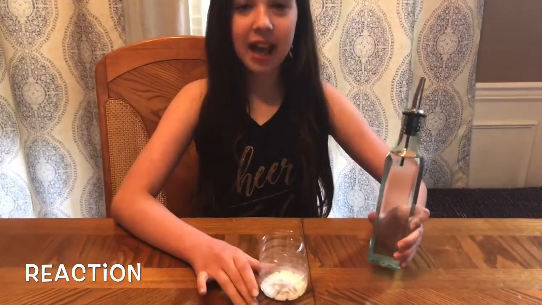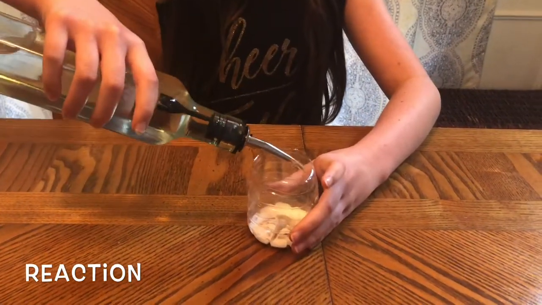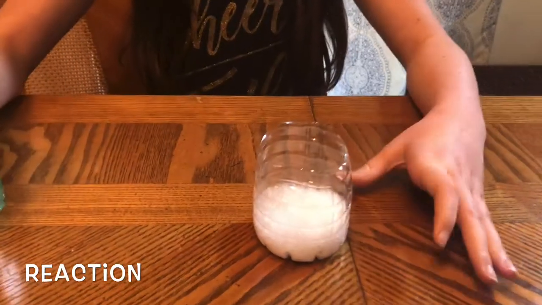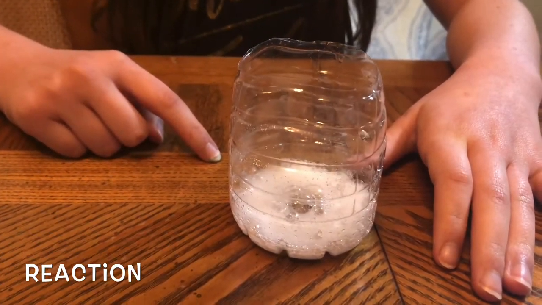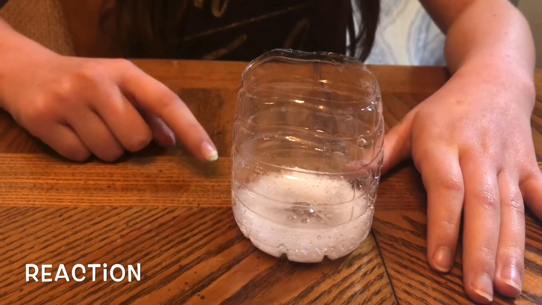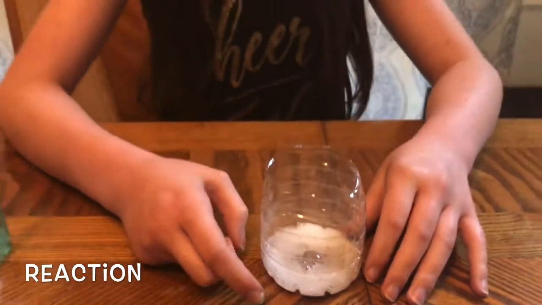Okay, so in this container I have some baking soda, and in this container I have some vinegar. Now I'm going to add them together and we're going to see what happens. Now as you can see, bubbles have formed. Something new has formed. Now is this a chemical or a physical change? This is a chemical change.